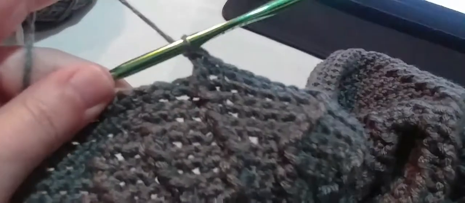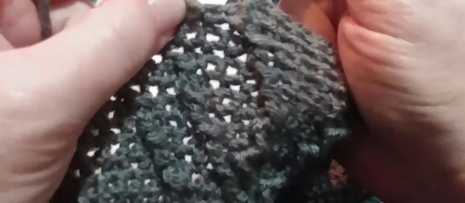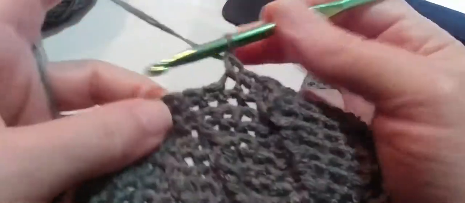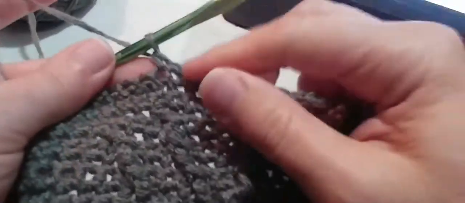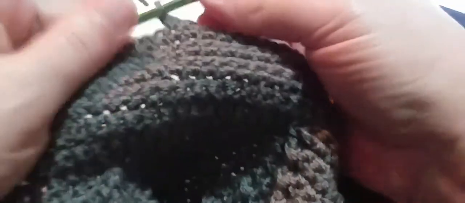Okay, and now we need 20 single crochets. Go into the very first single crochet, 1, 2, 3, all the way up to 20, and I'll see you at number 20. Alrighty, and here is my number 20, and that's the end of our second repeat. And check it. I know you're tired of hearing me say this. Check it with your stitch marker.